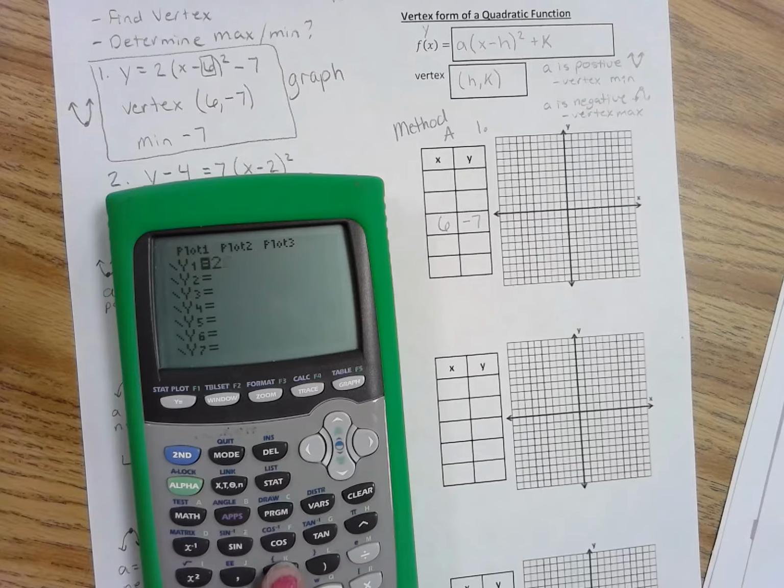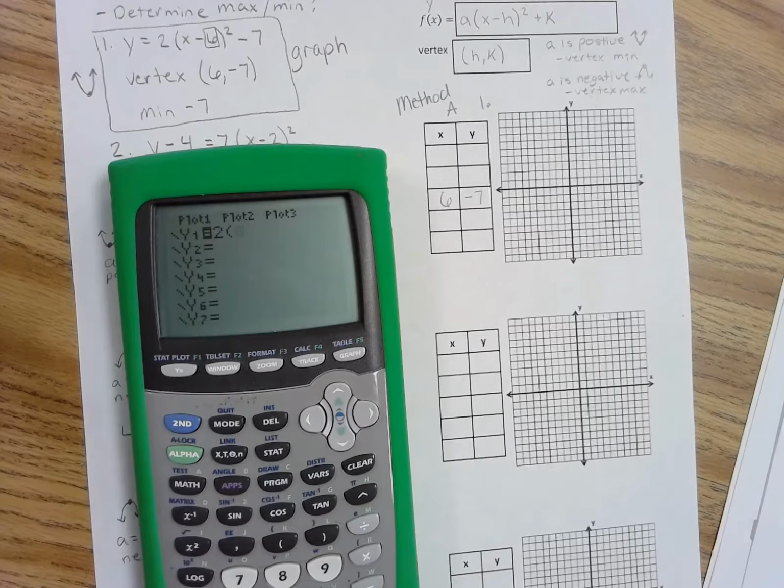So two parentheses, X is the button underneath mode. You can do alpha X, but it always takes me a while to search and find that X. The button right there under the mode will work for the variable X. Minus 6, close the parentheses and square it.